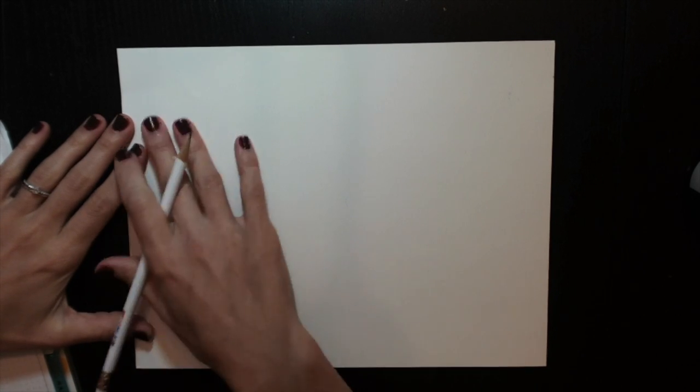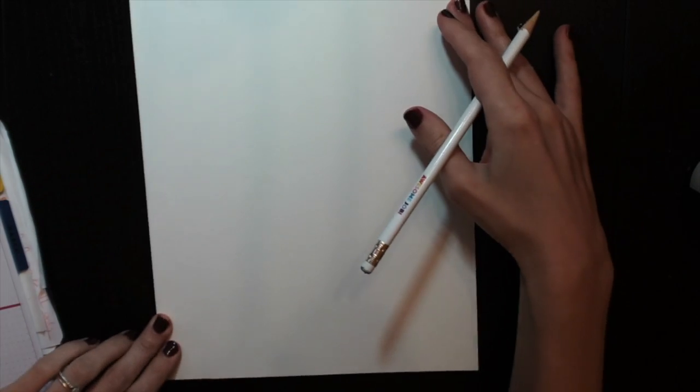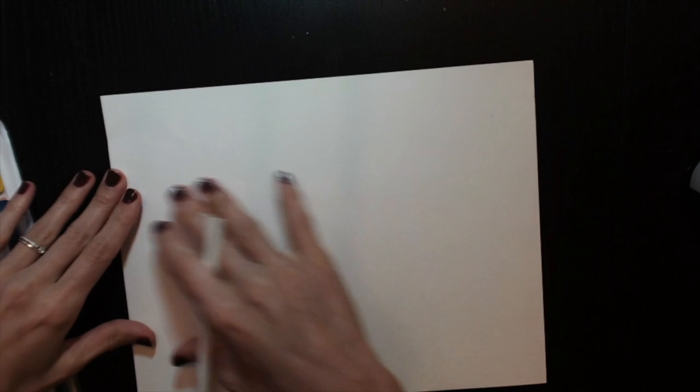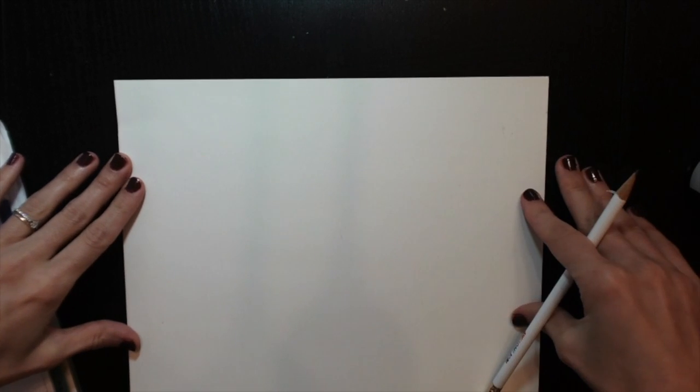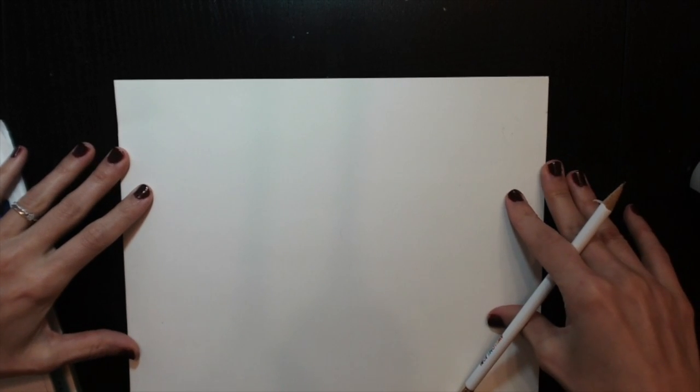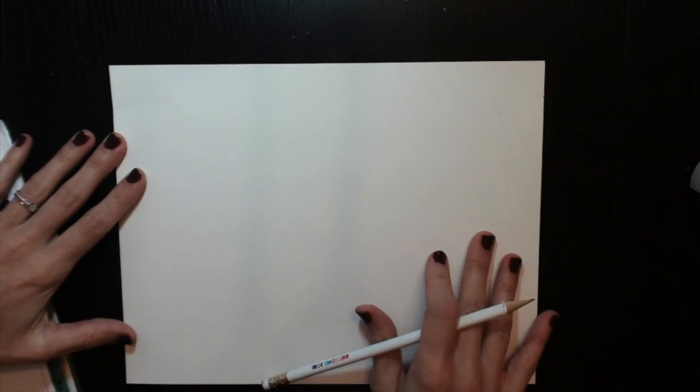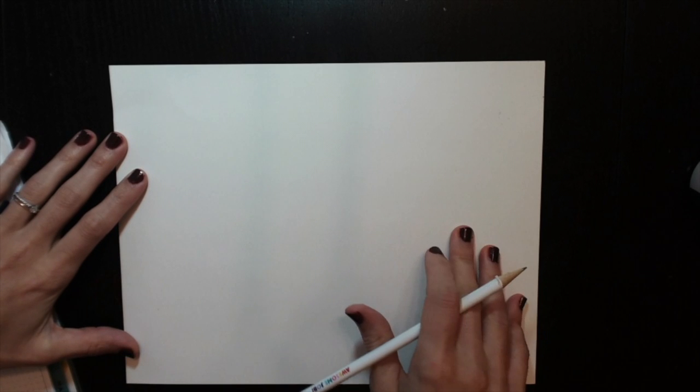So it says to make sure your paper is horizontal. So this is what's called vertical or portrait orientation. Turn it so that it goes the long, wide way. And this is called landscape position. And we're actually drawing a landscape, so it actually totally relates to what you're doing. So make sure it's this way.